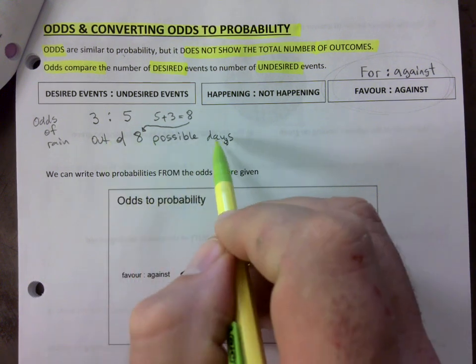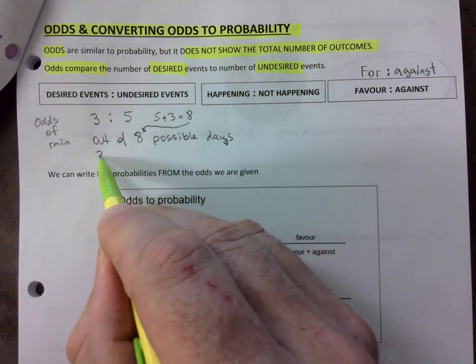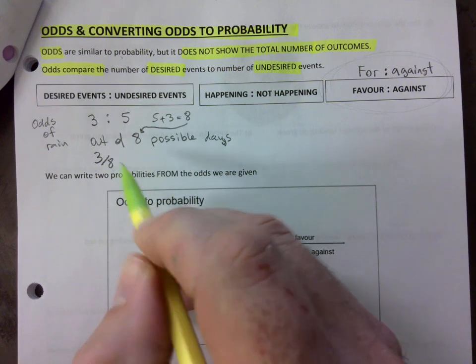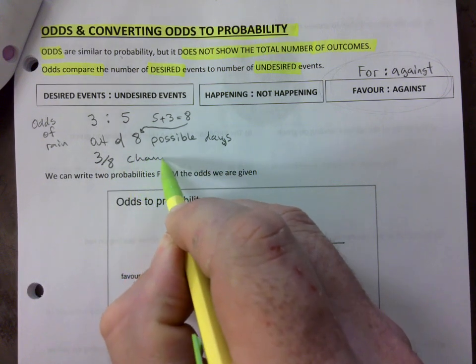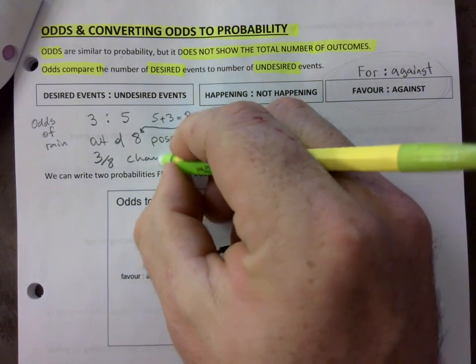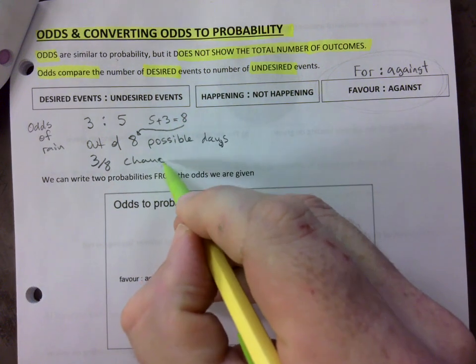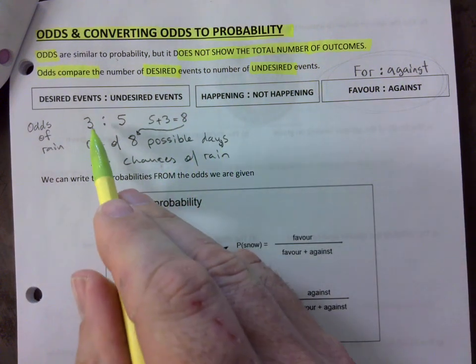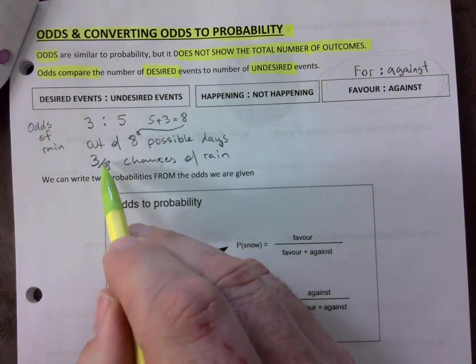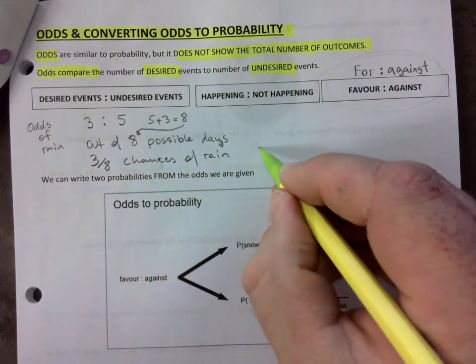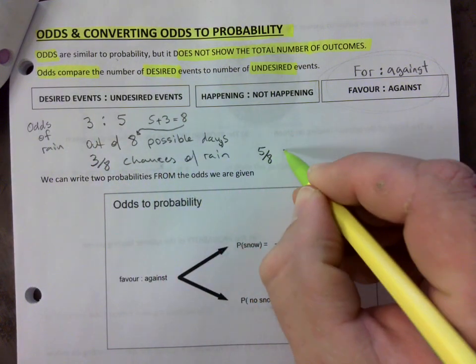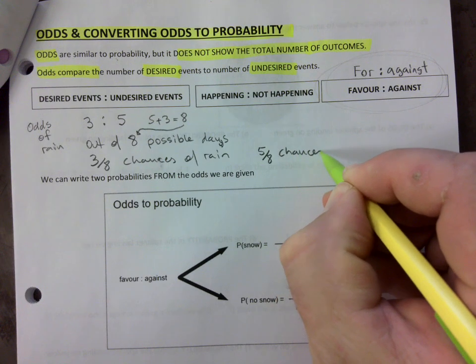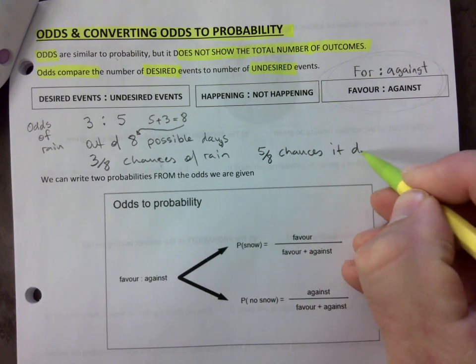Out of 8 possible days, 3 out of 8 chances of rain. That's what this is saying. 3 out of 8 chances of rain, 5 out of 8 chances it does not rain.